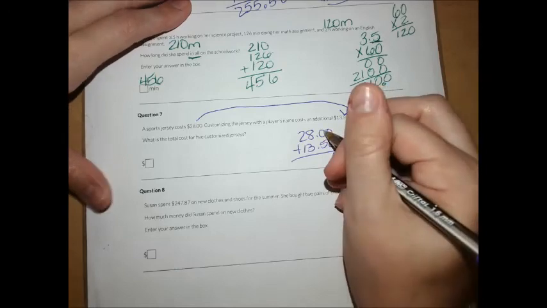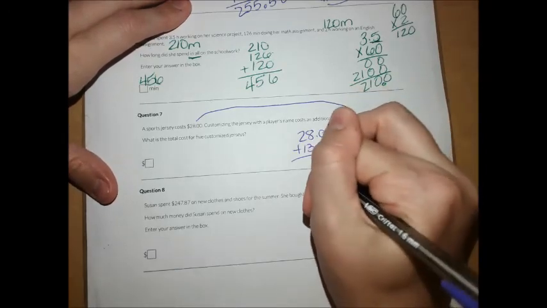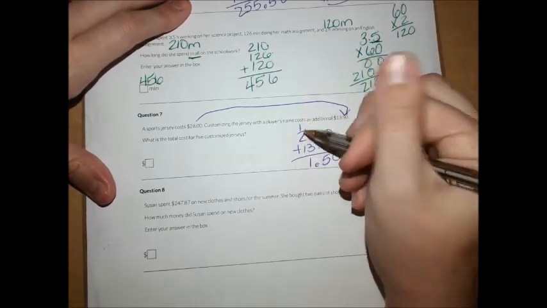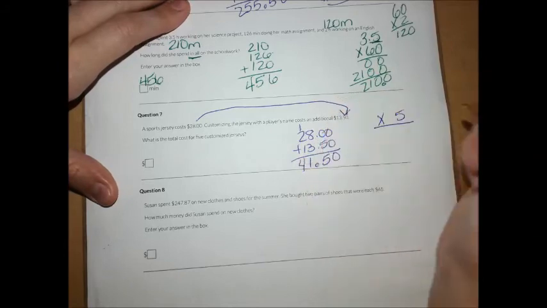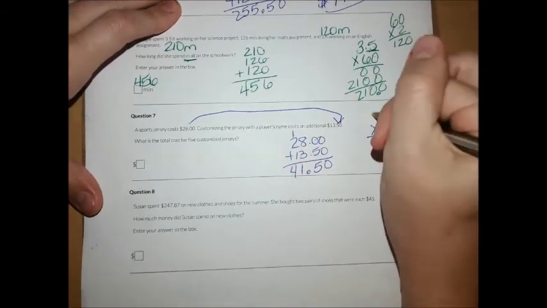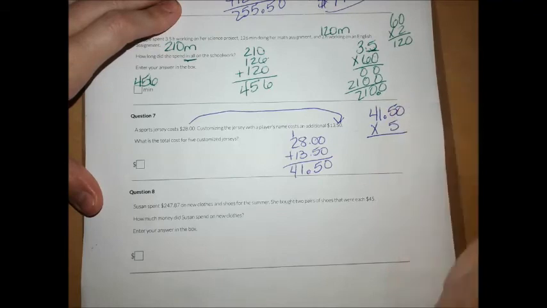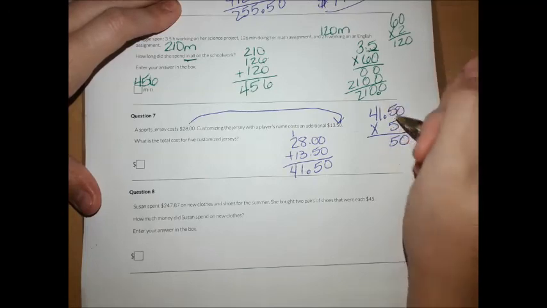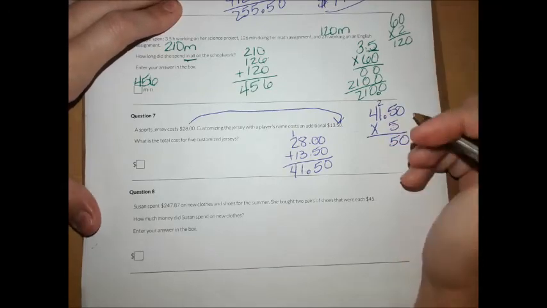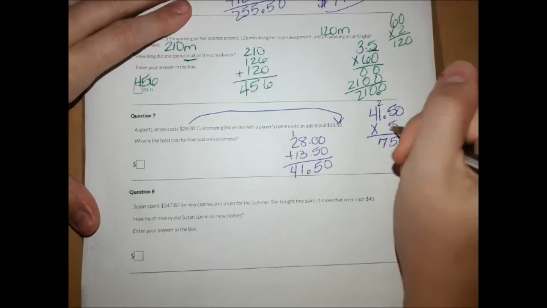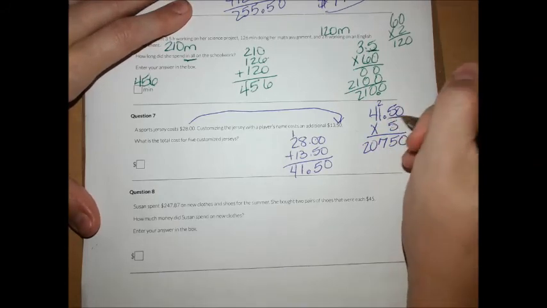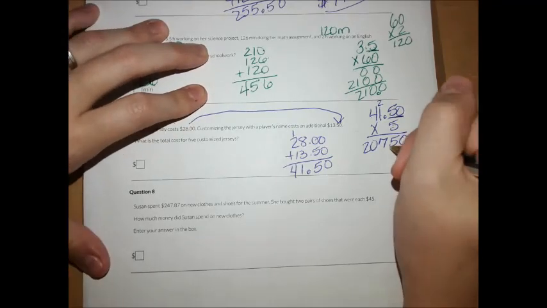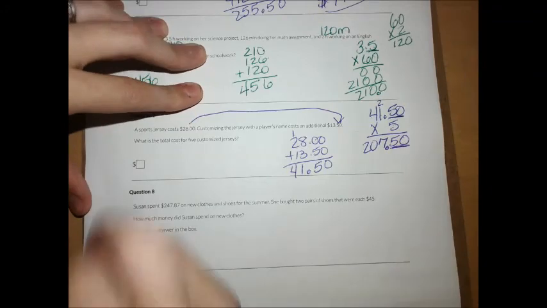So when I multiply, 5 times 0 is 0. 5 times 5 is 25. So I'm carrying that 2. 5 times 1 is 5. Plus 2 is 7. 5 times 4 is 20. My multiplier has 2 numbers after the decimal, so in my answer I'm going to have 2 numbers after the decimal. So for all 5 jerseys, it's going to be $207.50.